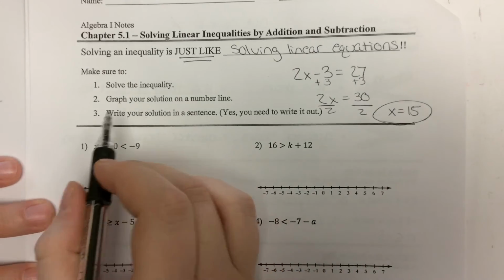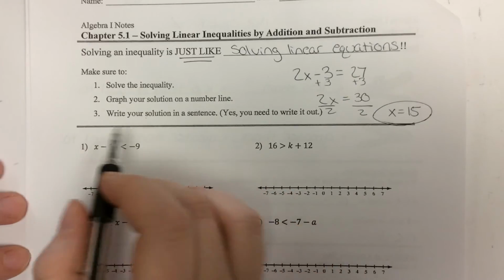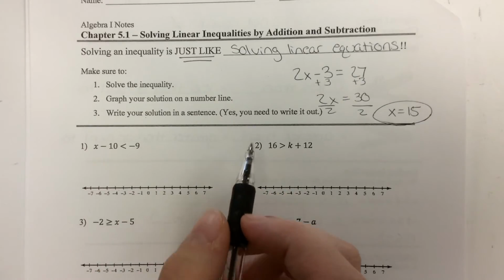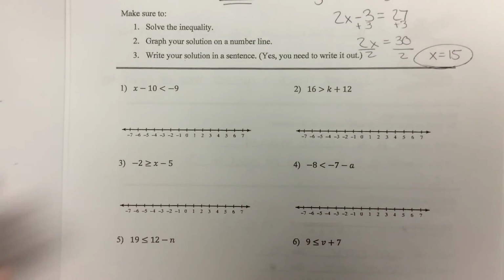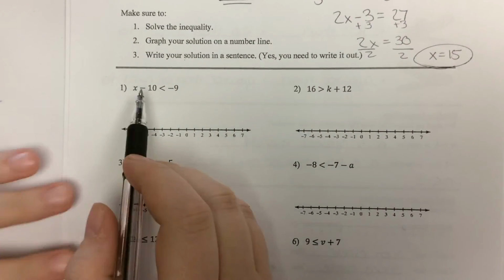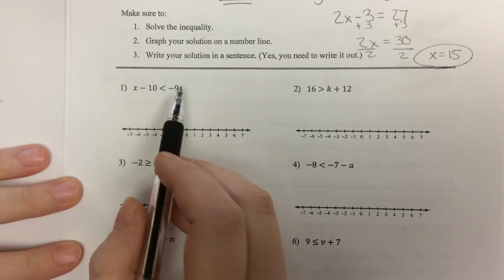Oh, also, I do need you to write your answer in a sentence, okay? And I'll show you what I mean. Yes, you do need to write it out, all right? So let's get started. Number 1, we have 10 minus x is less than -9.